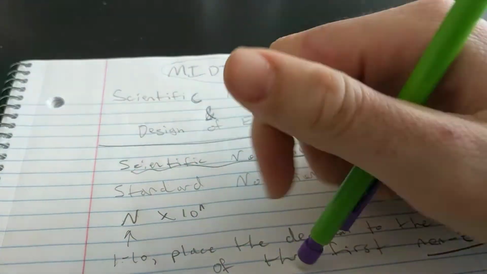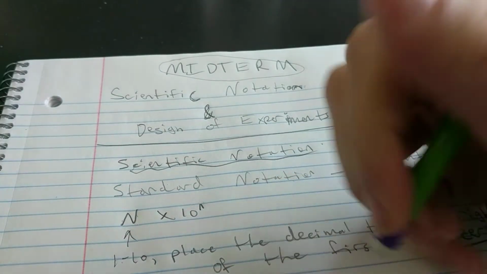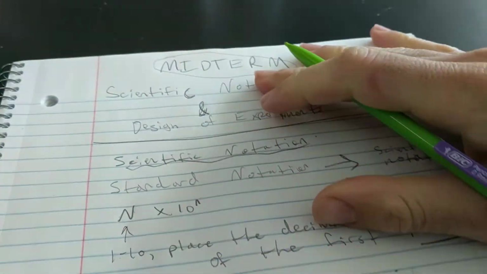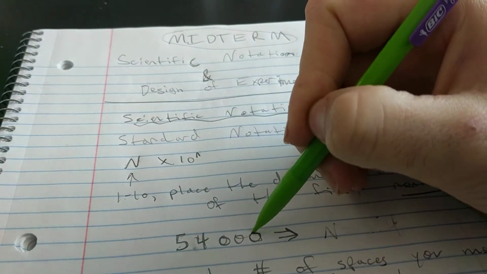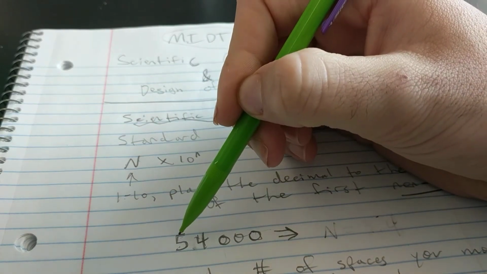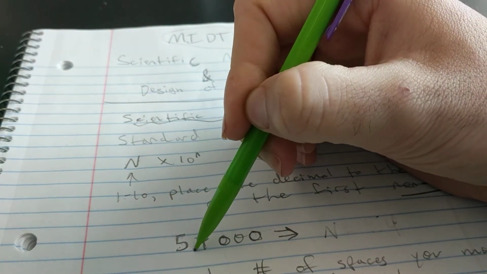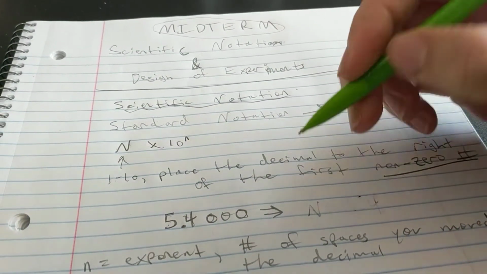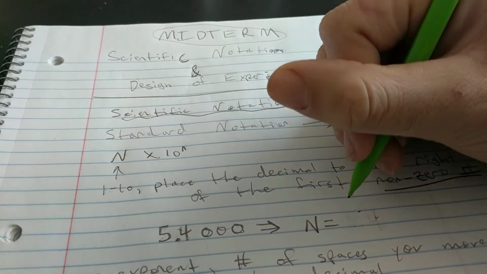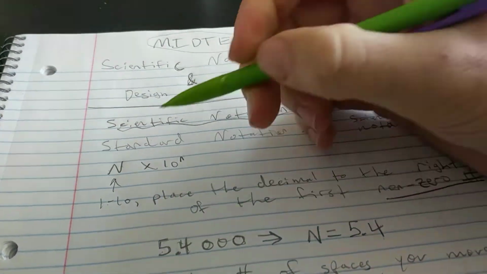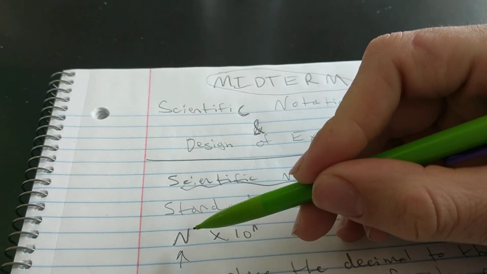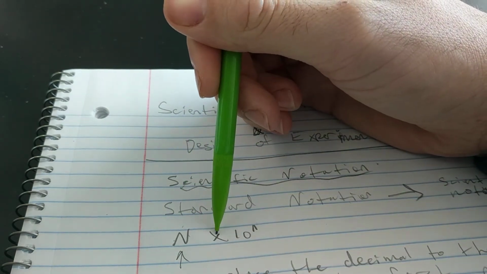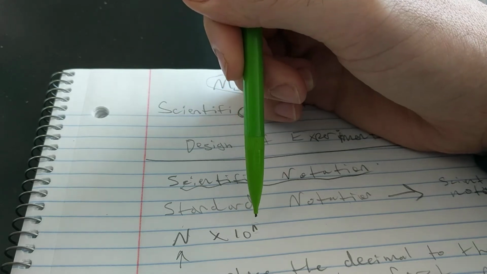So let's say we have 54,000. Let me write it. You go left to right. What's the first number that's not a zero? 5, which means you put the decimal right there. Put the decimal to the right of the first non-zero number. This means that our N is going to be 5.4. That's going to be our N for this example. Then you're going to multiply it by 10 to some exponent power.